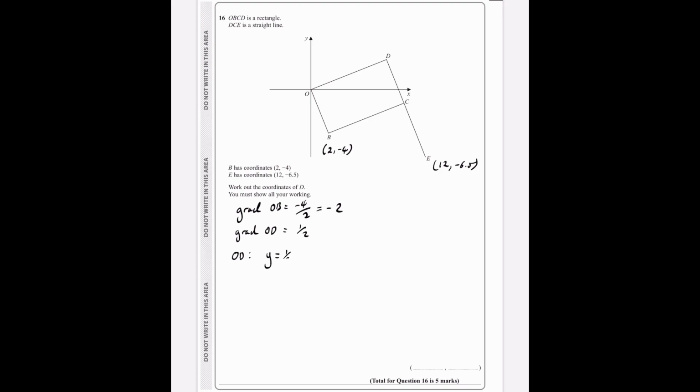We know it passes through the origin, so the equation of the line passing through O to D is y equals a half x. Now, gradient of D to E, where D to E is parallel to O to B, so the gradient of D to E is -2. We know it passes through the point E, so I can substitute the y coordinate -6.5 in, the x coordinate 12 in, and then solve the equation to find the value of c. And c comes out to 17.5. Therefore, the equation of the line passing through D and E is y equals -2x plus 17.5.